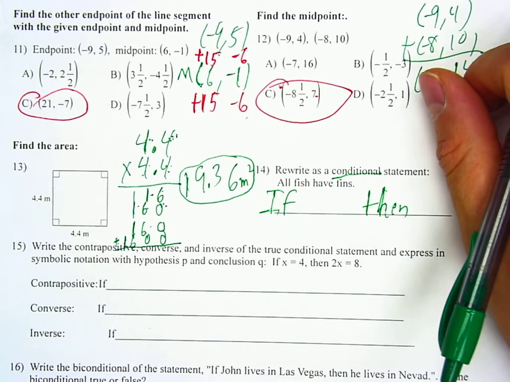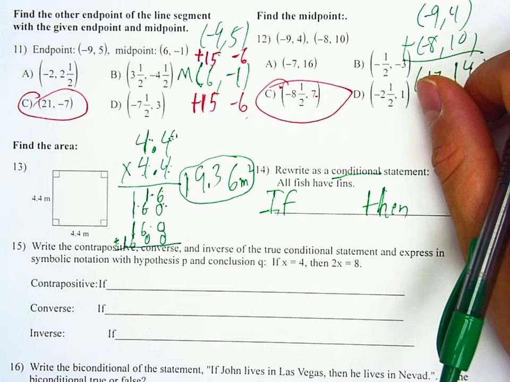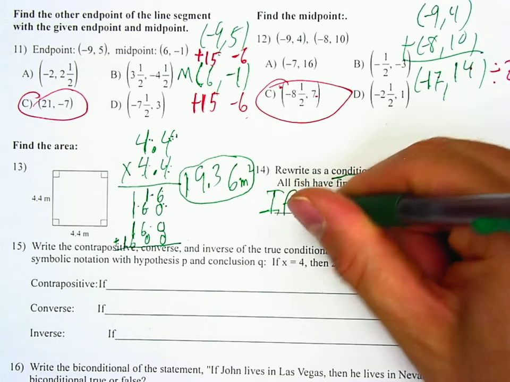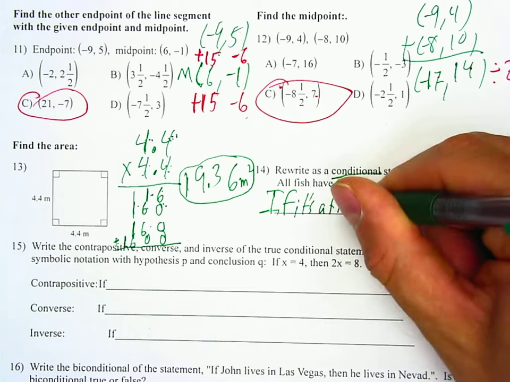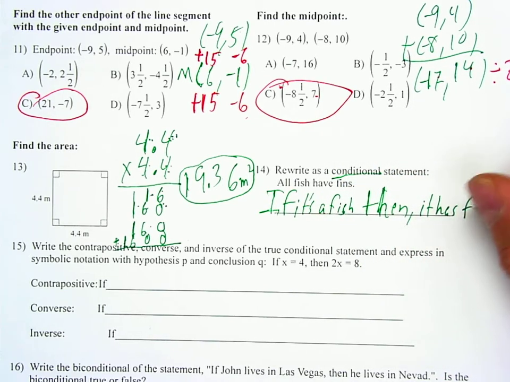So the question you should be asking is, does this say if it has fins, it's a fish? Or does it say if it's a fish, then it has fins? It says if it's a fish, then it has fins. So again, the wording is important here. The order of the words.